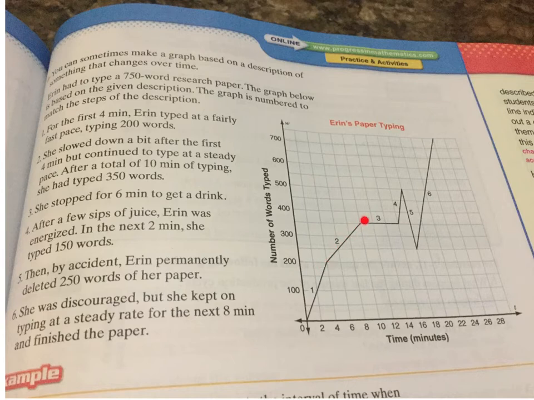Now let's look at number 2. It says she slowed down a bit after the first 4 minutes, but continued to type at a steady pace. After a total of 10 minutes of typing, she had typed 350 words. So we're here from 4 to 10, so that's after 6 minutes, but she had been typing for a total of 10, and it's at 350 words, and we're looking at that right here.